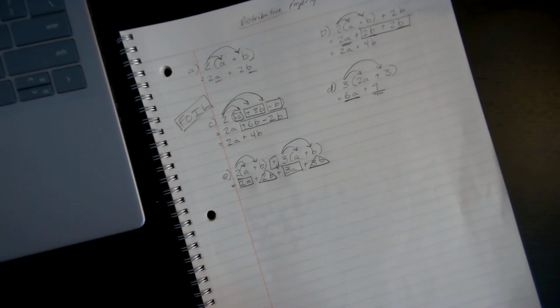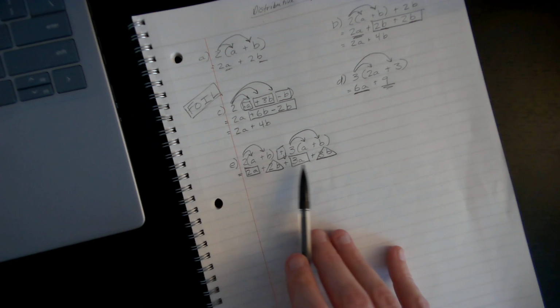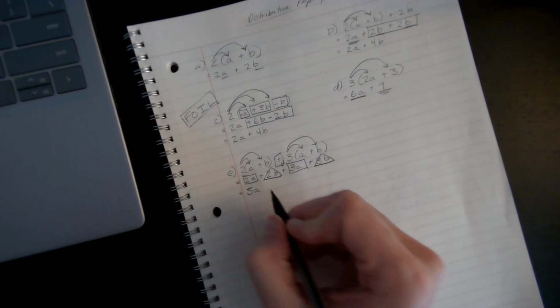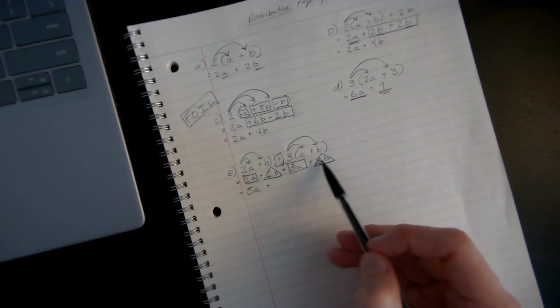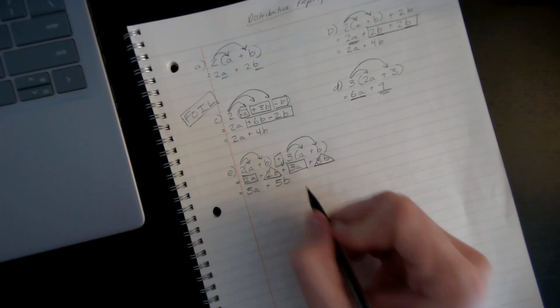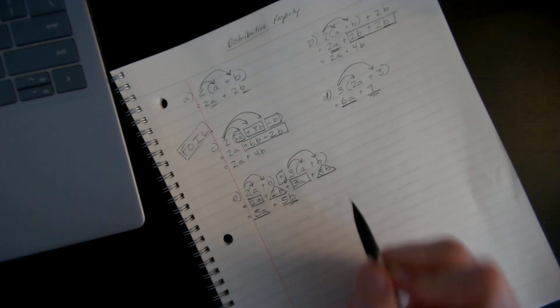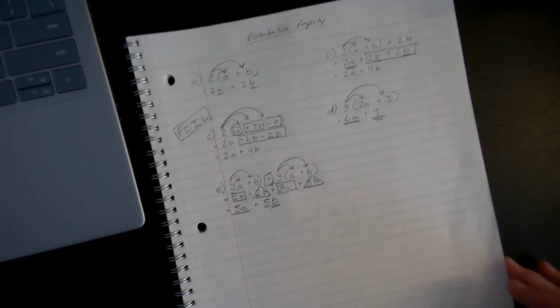So luckily with this one, everything is a positive number, so we won't have to mess with any integers. And so we're going to have a positive 2a and a positive 3a, so in total we've got 5 a's. Okay, and now in total we have 2 b's here and 3 b's here, so in total we're going to have 5 b's. Okay, and now at the end of the day here, we're going to have that 5a and 5b, which are not like terms, so we are not able to combine those together.